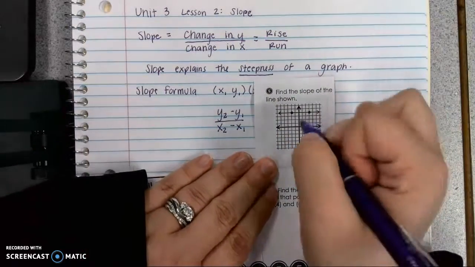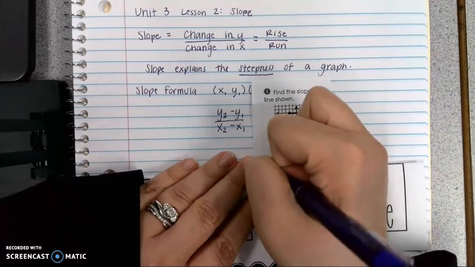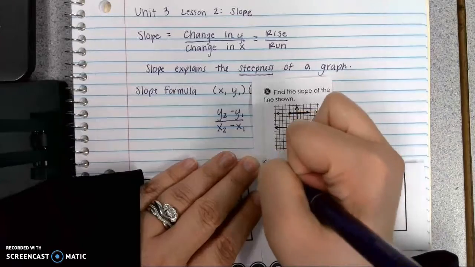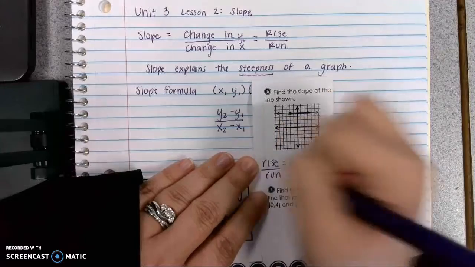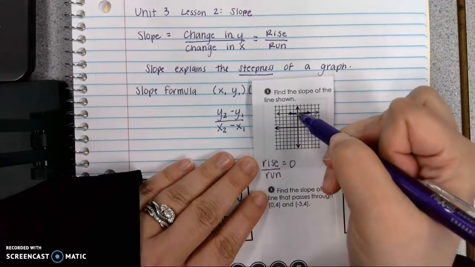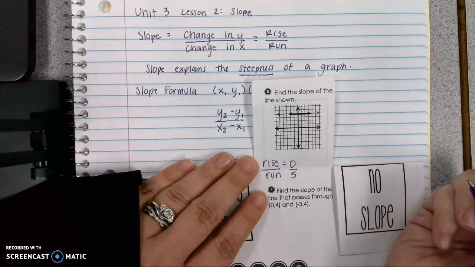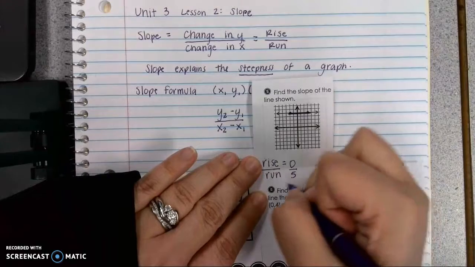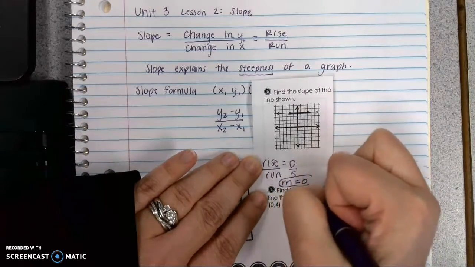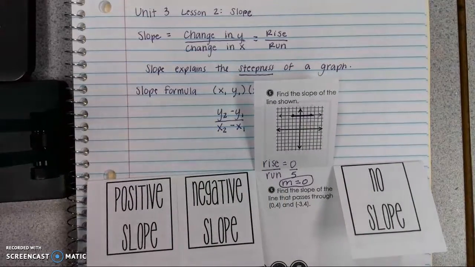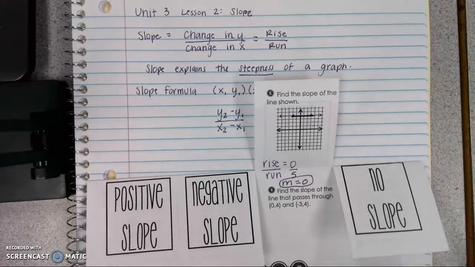The next one, we're finding our slope again. So we're connecting our 2 points. In this case, my rise, I didn't rise any. So my rise is 0. And my run, I ran 1, 2, 3, 4, 5 units. 0 divided by 5, my slope, my m, is equal to 0. So it is possible to get a slope of 0 if that numerator, if your rise, is 0.